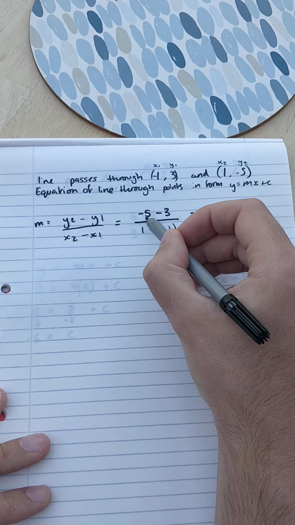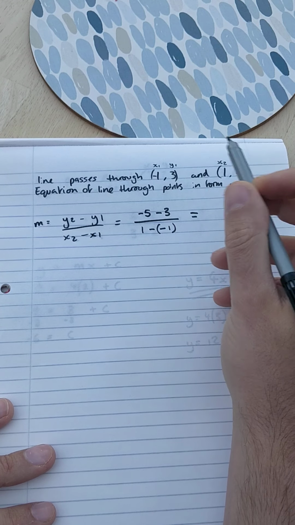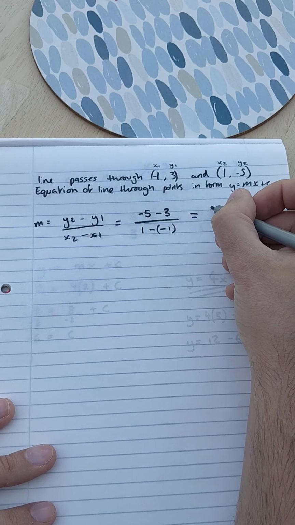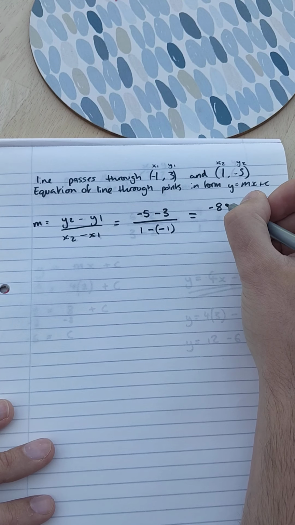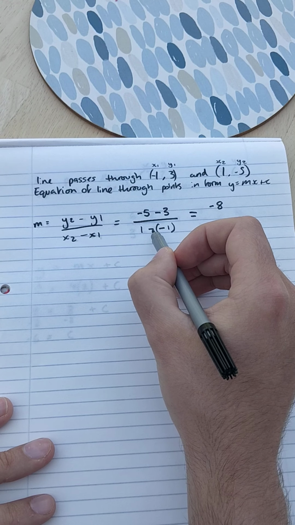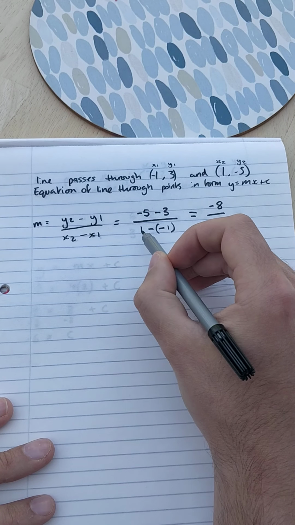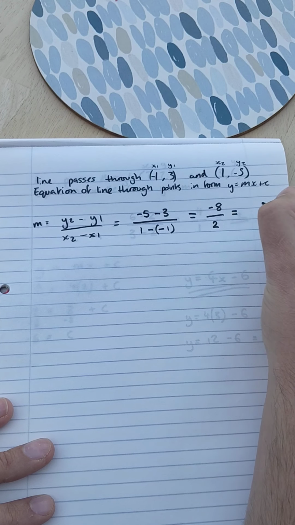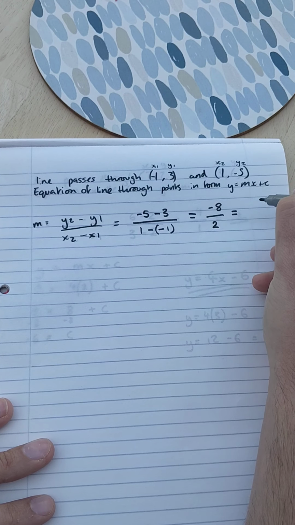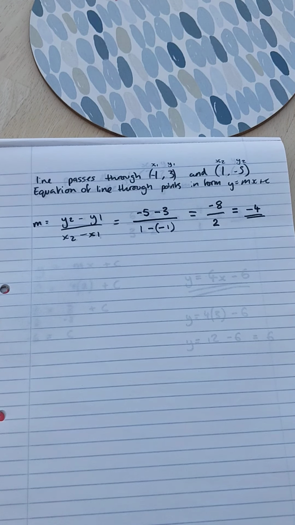Okay, so -5 take away 3, that's the same as me taking £5 off you and taking another £3 off you. That is -8. You would be down £8. If I take away 5 and take away 3, I'm taking away 8. Now here, we've got 1 take away -1. So when you take away a negative number, that becomes a positive. So 1 take away -1 is 1 add 1, which is 2. So negative 8 divided by 2 is negative 4. Okay, so we've got a gradient of negative 4 with these points.